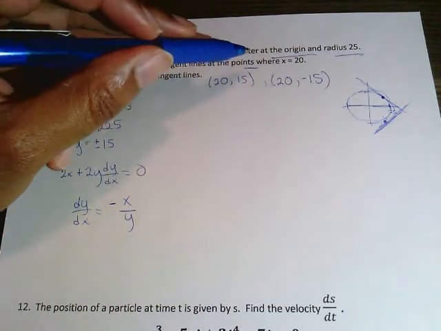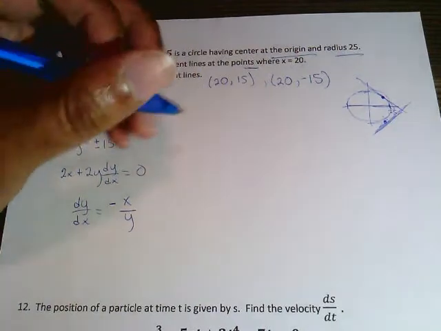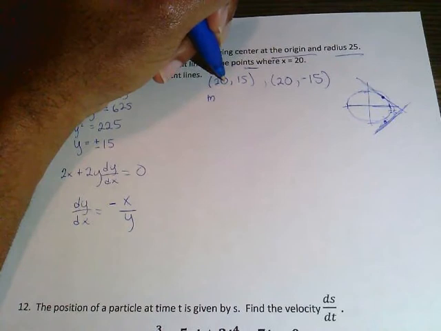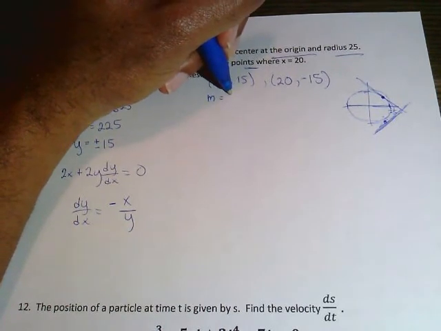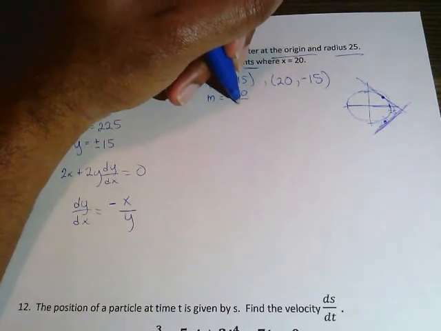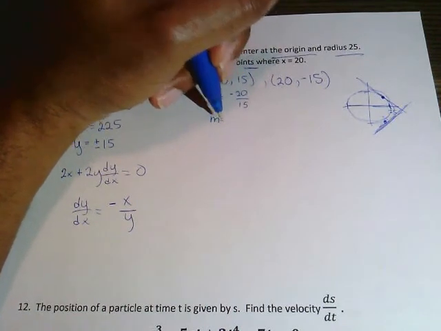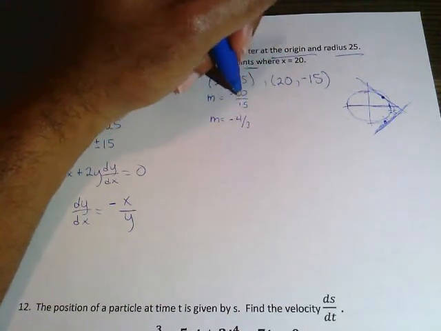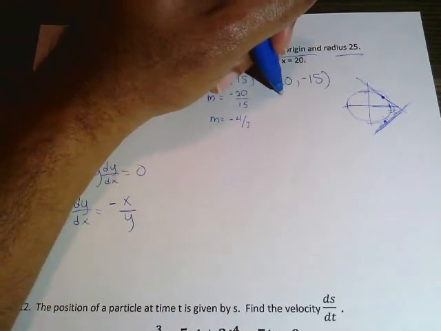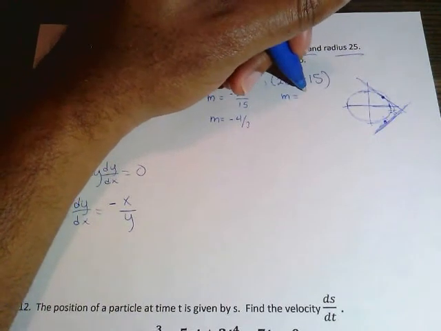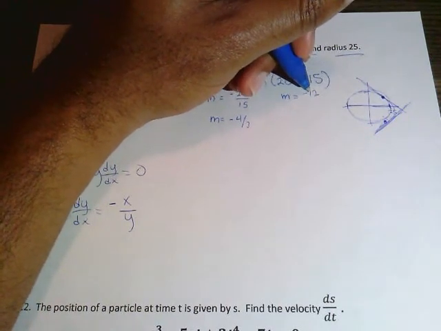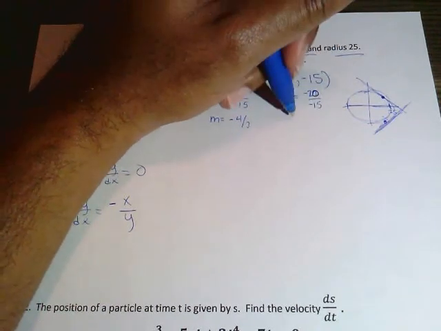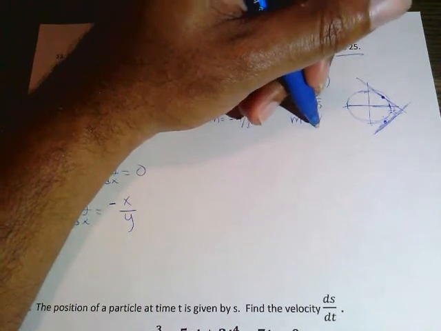And now we can plug in 20 and 15 and 20 and negative 15. So the slope for when you have 20 and 15 is going to be negative 20 over 15. So that means we'll get negative 4 over 3 if you reduce it and divide both by 5. And on this side, the slope will be negative 20 over negative 15, and that will give you positive 4 over 3.